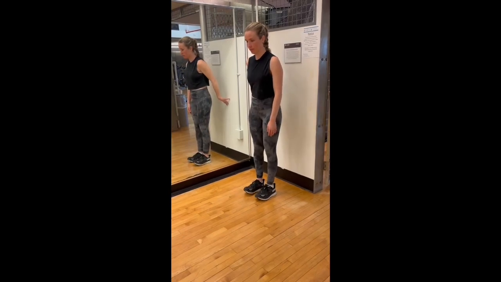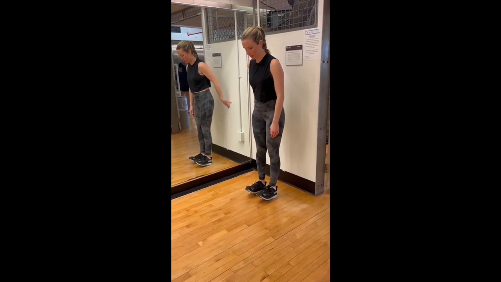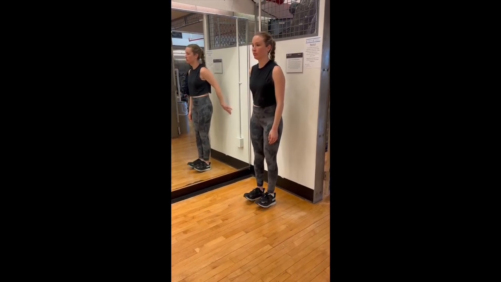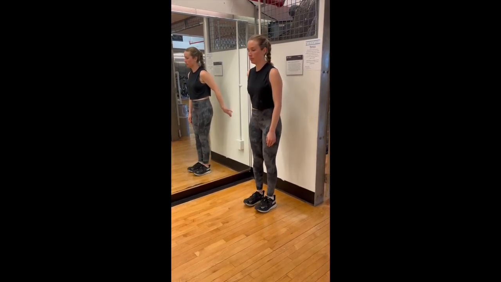Here we have progressed the toe raises by having the patient do the exercise against gravity and against their body weight. We are having the patient do 2 to 3 sets of 8 to 12 reps.